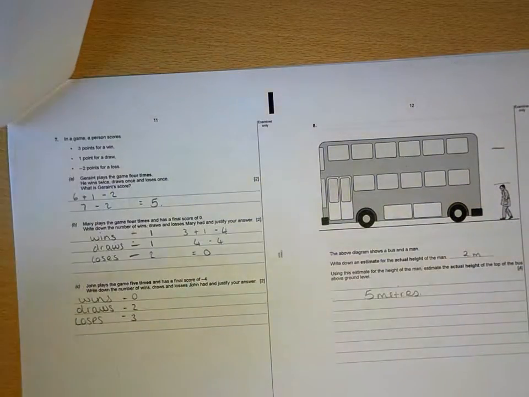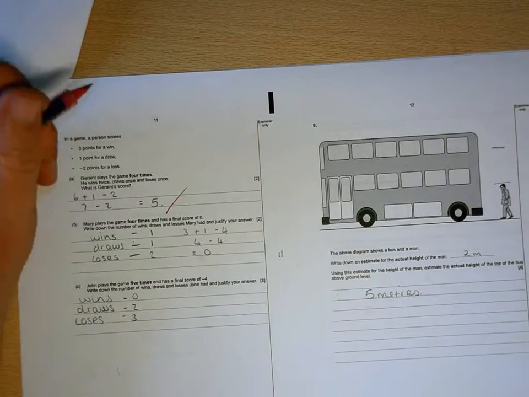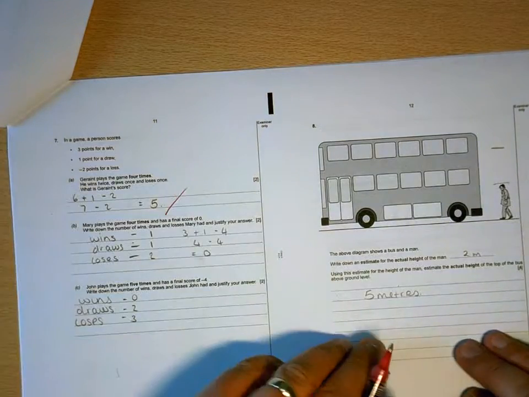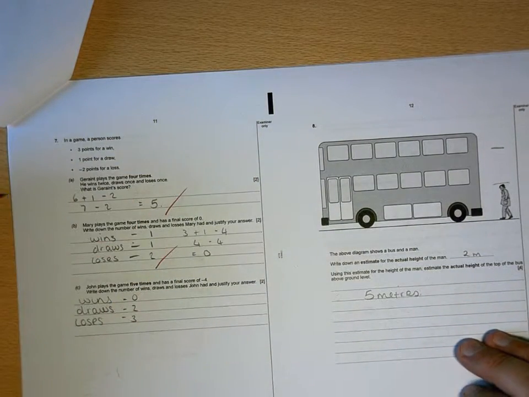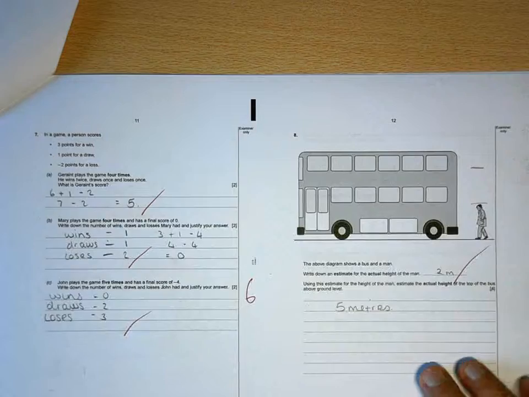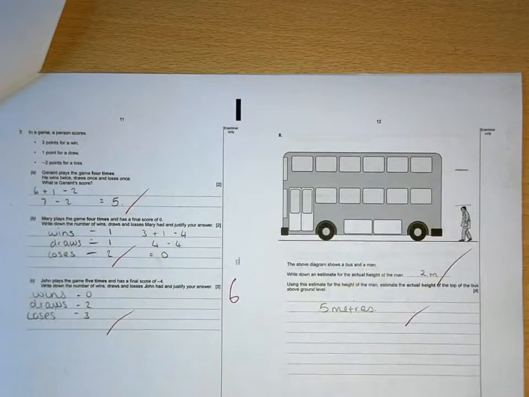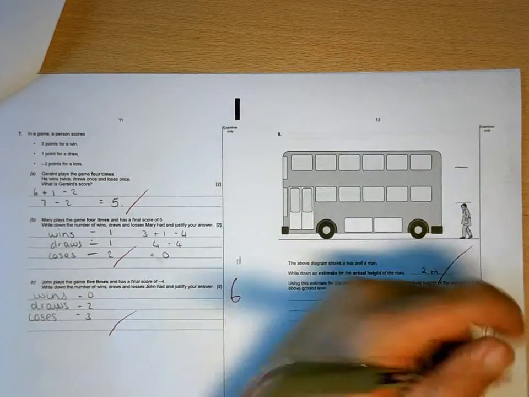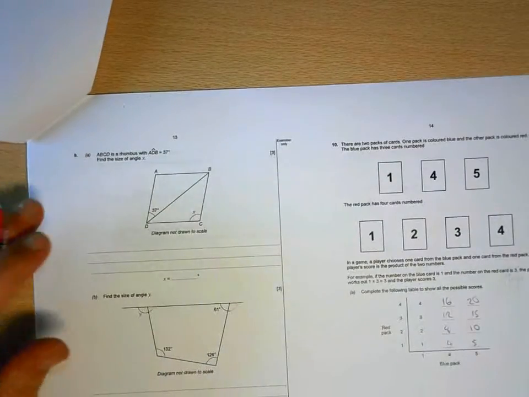8 for that page. 5 is correct. 1 win, 1 draw, 2 losses. No wins, 2 draws, 3 losses. Good. 2 meters is correct. 5 meters is correct. Do a couple of pages there.